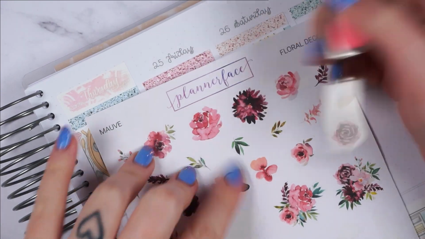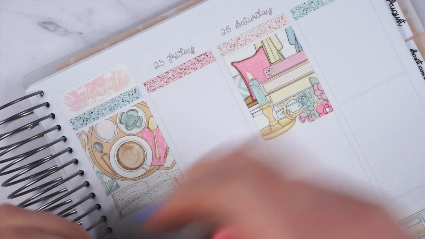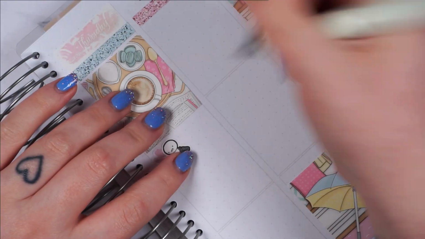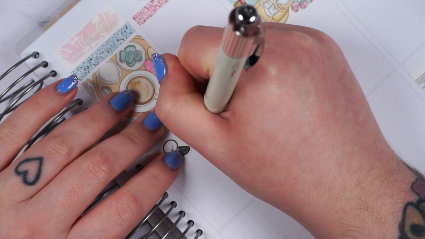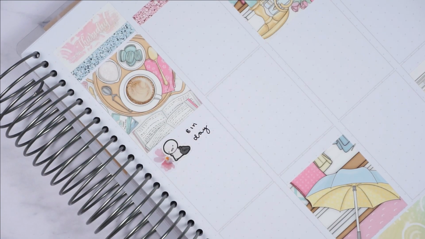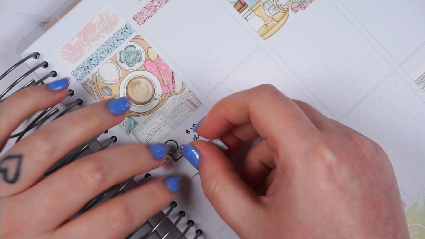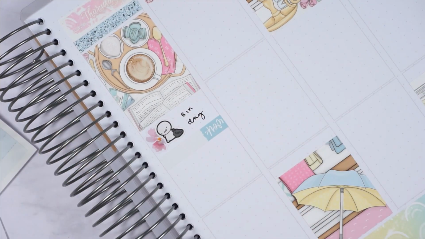The first thing I marked was that it was a bin day, and I'm layering that on one of the mauve florals. I did find it easier to layer them over my sticker album. I think I showed you that the day before, because it helps with lining things up, because if you put the floral down and then the icon straight on the planner, I think you're more likely to get it misaligned. So yeah, my top tip there, which I stole from Beth anyway.